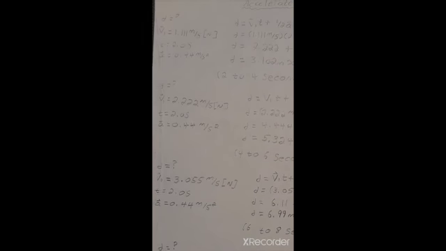For 4 to 6 seconds, we used a V1 of 2.222 meters per second north. So distance equals V1 times time plus half of acceleration times time squared. So we plug it in. Distance equals 2.222 meters per second times 2.0 seconds plus half of 0.44 meters per second squared times 2.0 seconds squared.